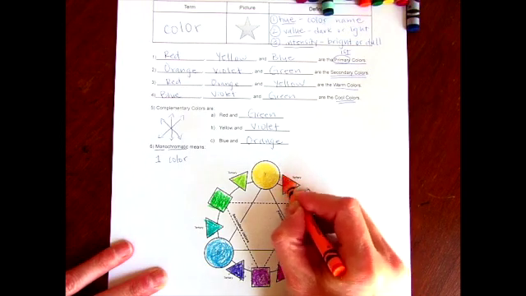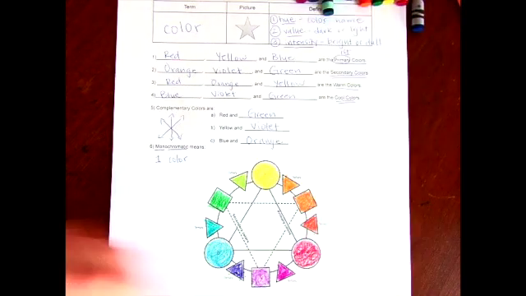All right, guys, and that's what you need to know about color.